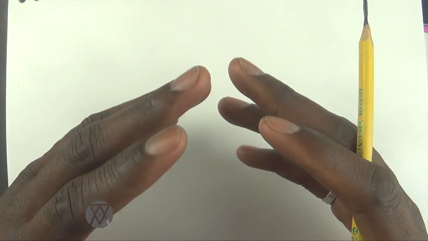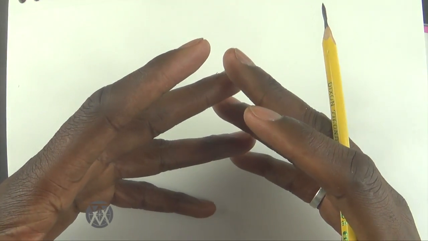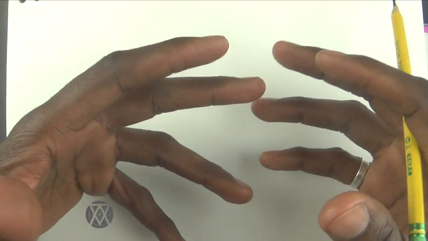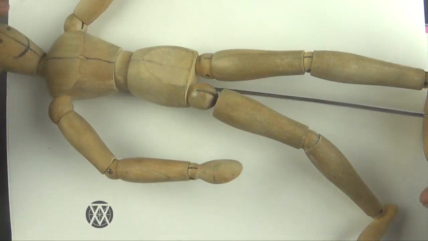Okay. All right. So in this tutorial, ironically, I'm not going to delve directly into specifics of anatomy, like muscles and so on. But I think what I'm going to do is just as important, and it's discussing the importance of the mannequin.